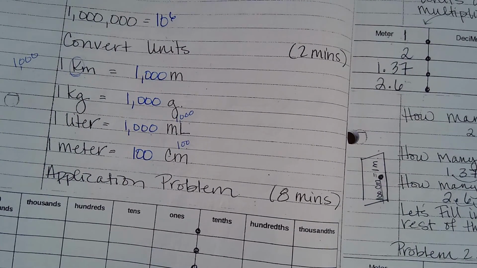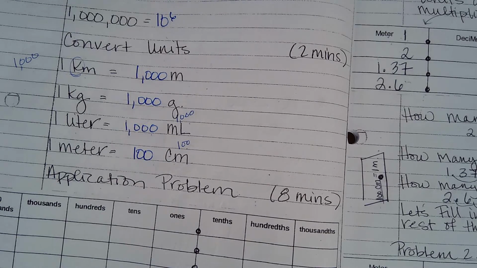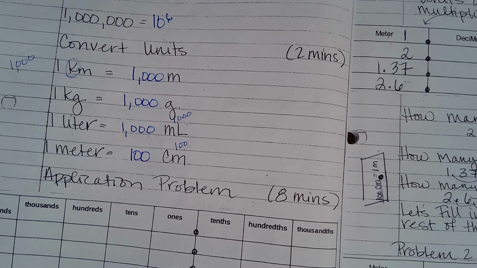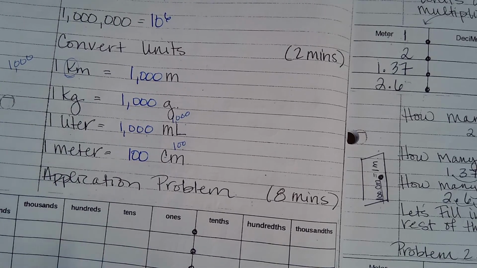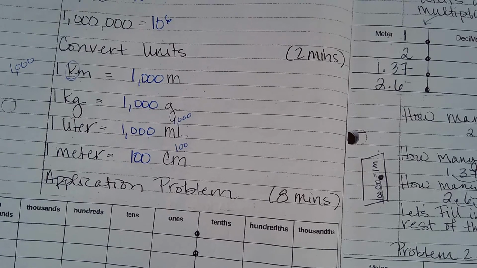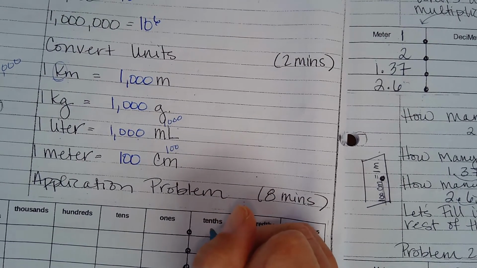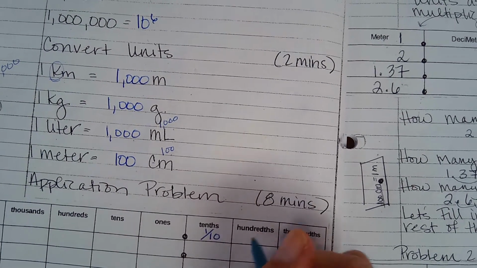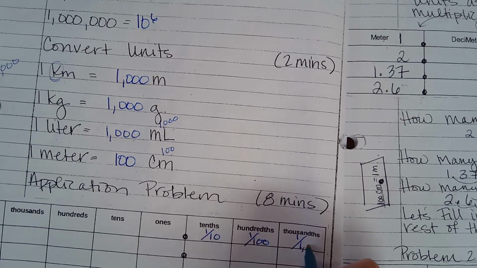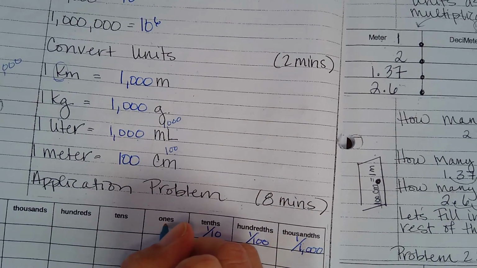All right, finally, our application problem. We are going to use the place value chart, and here are our columns. So what I'd like you to do is I'm going to give you some numbers, and I want you to place those numbers into the place value chart. Okay, so let's go ahead and start by just labeling our place value chart. And here's ones.